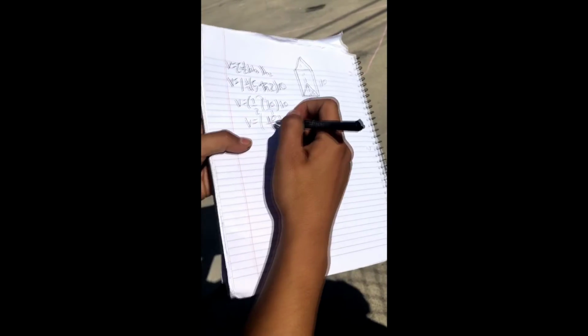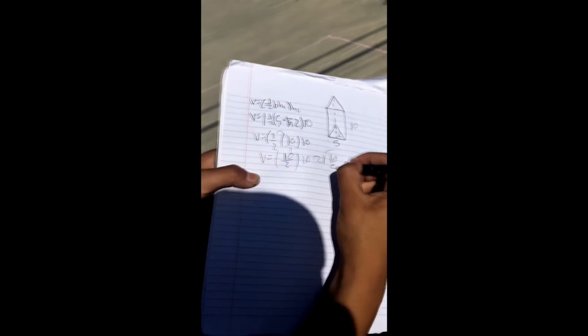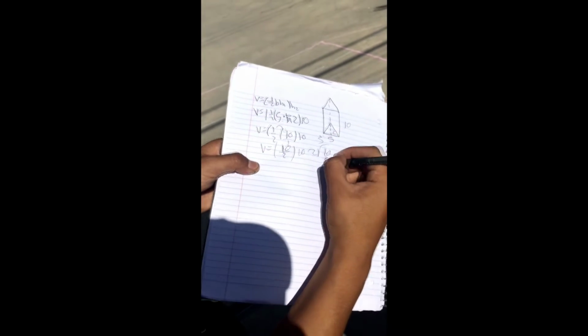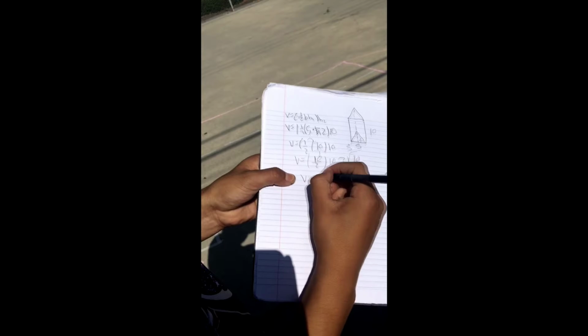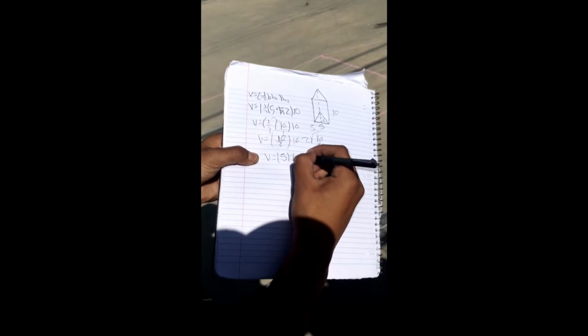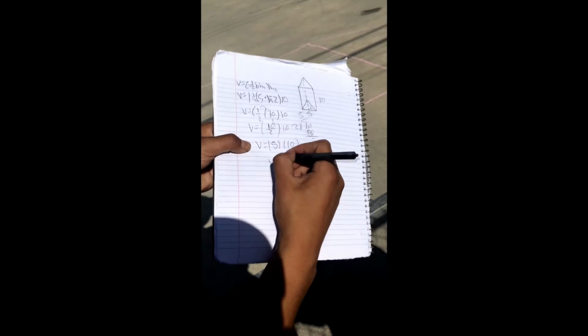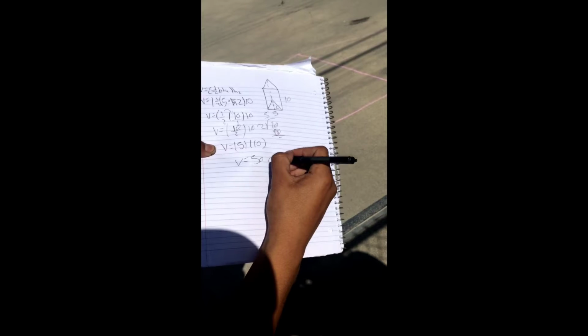And then we're gonna divide 10 and 2, so we're gonna get 5. Then we're gonna multiply 5 and 10, and my answer is 50 centimeters.